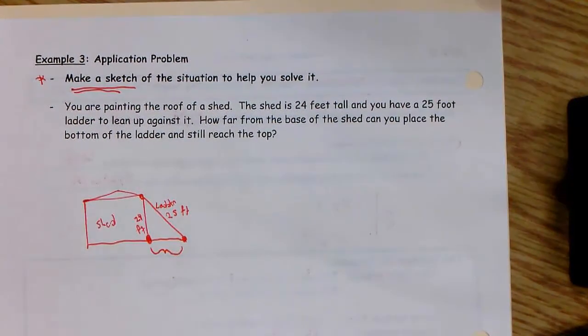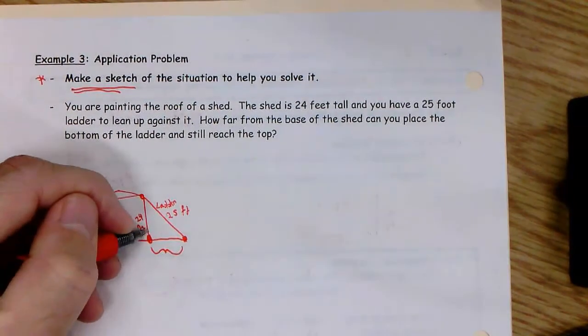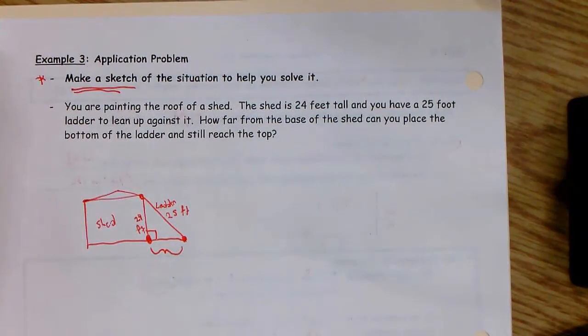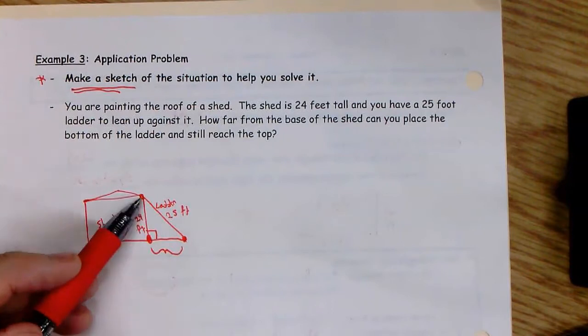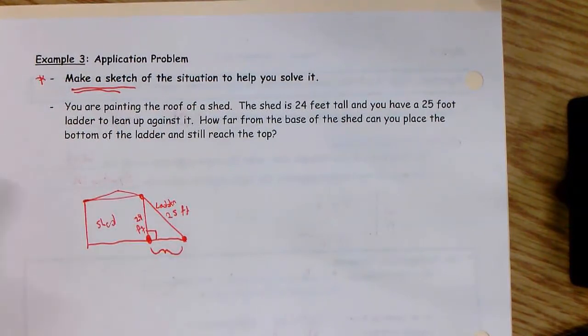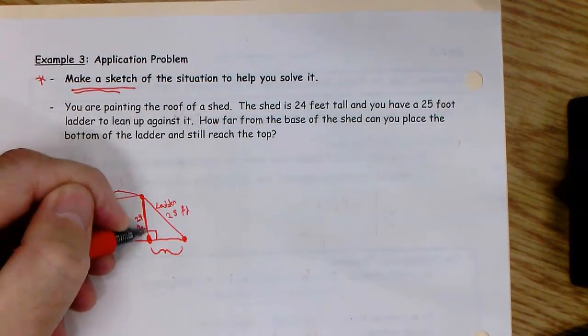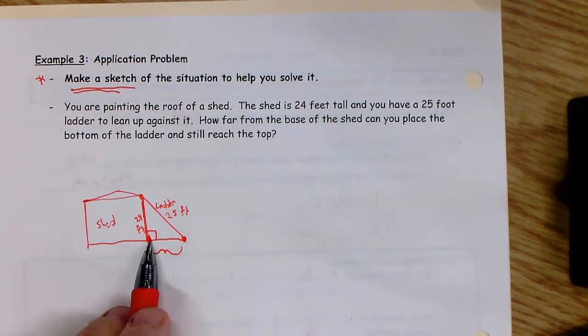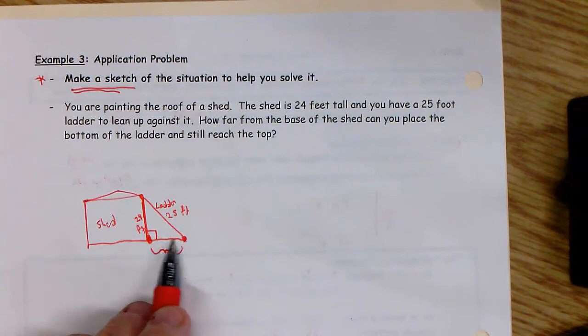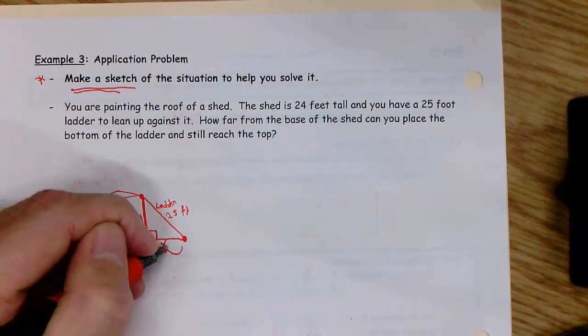So what you can see there is I have a right triangle. The ladder is the hypotenuse of the right triangle. The shed makes one side, and how far the ladder is from the shed makes the other side. I'll call that x.